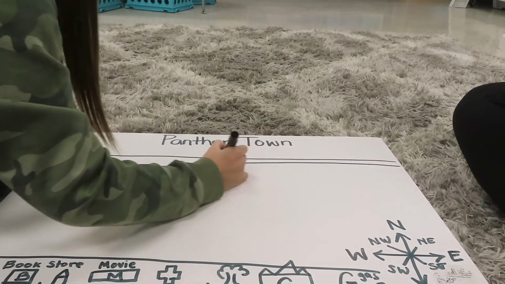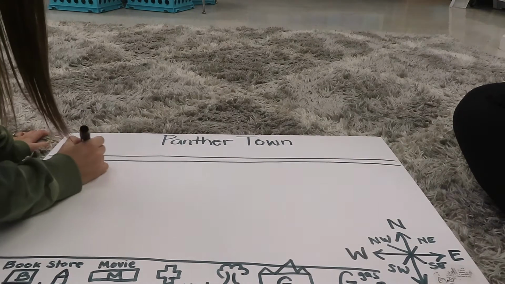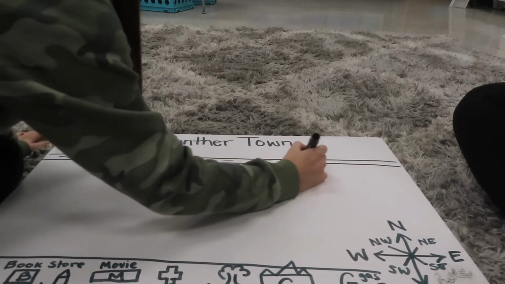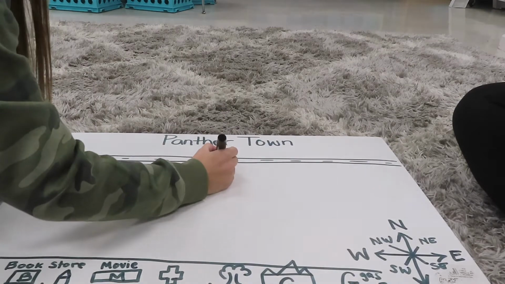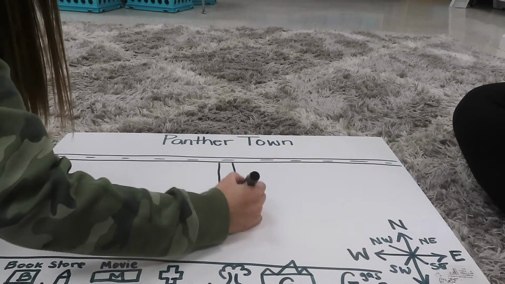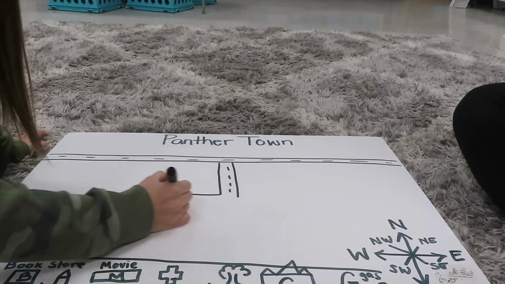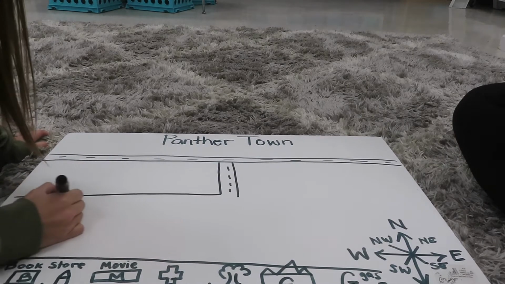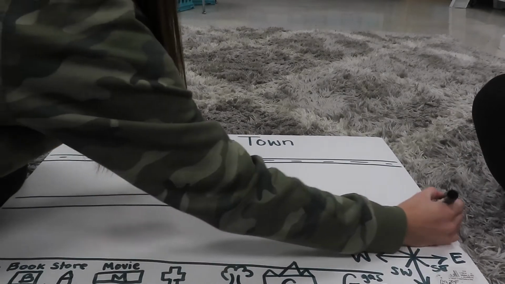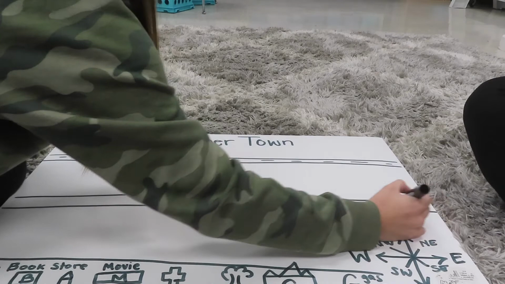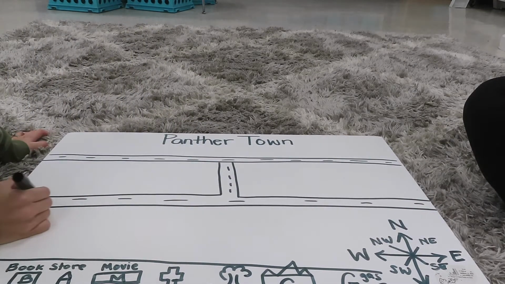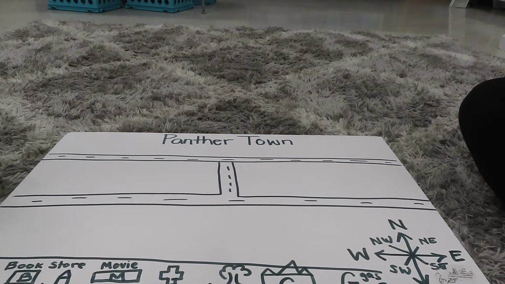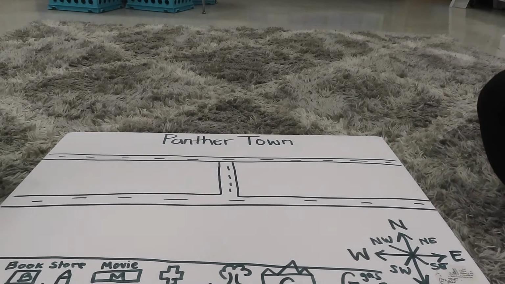Alright, so we drew some skinny roads because obviously you have to have some roads in your town to get around. And then should we connect it to this one? Yeah. It's a thick road. Okay, so now Panther Town has its roads, and we are just going to add in the rest however we want. Ready? Ready. Let's do it.